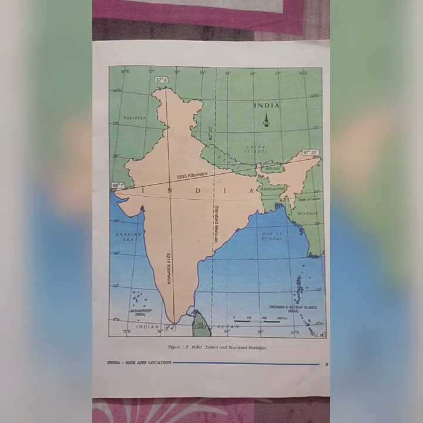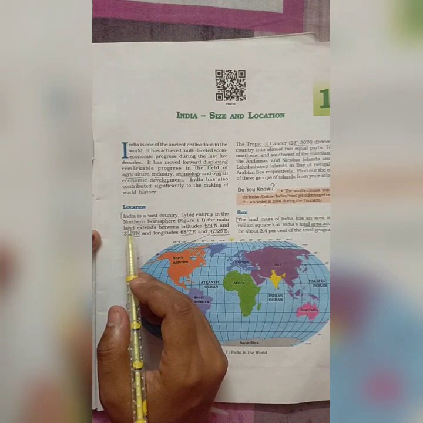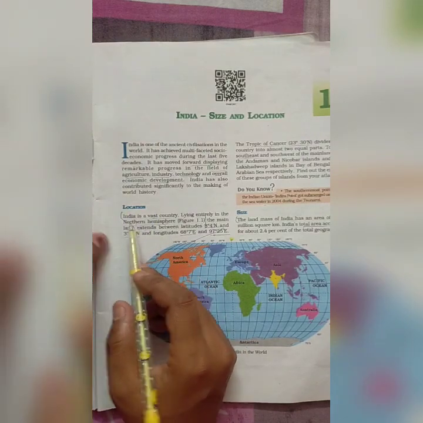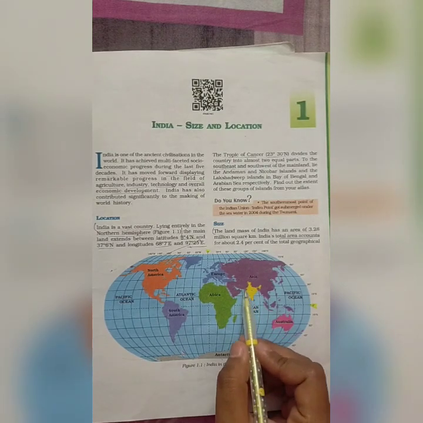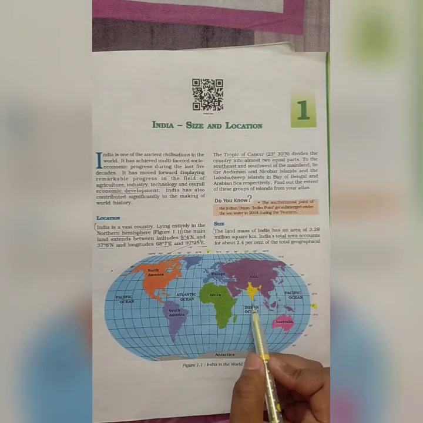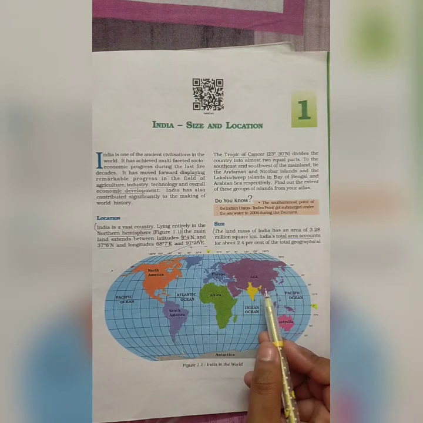Now the next point, that is size, page number 1. The first point we discussed was location, next is size. So what does size mean? Size means volume or shape or greatness. That means size means the volume of India. How is the shape of our country India, or its greatness?